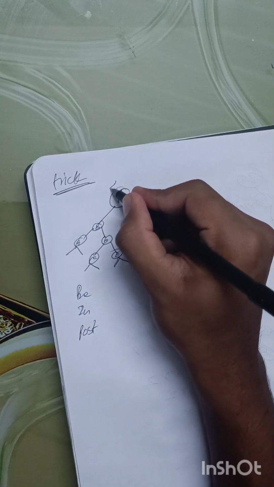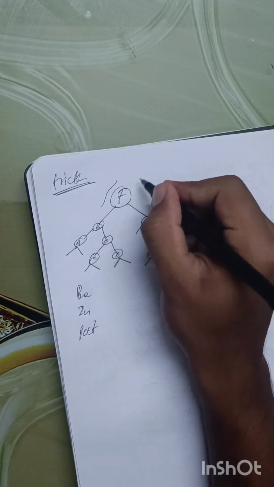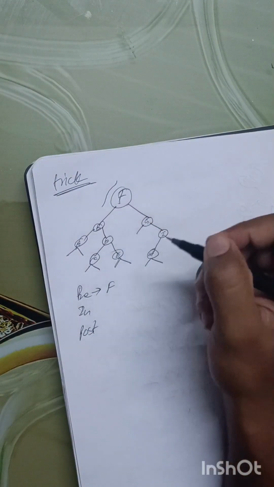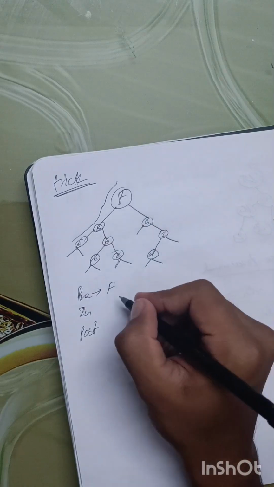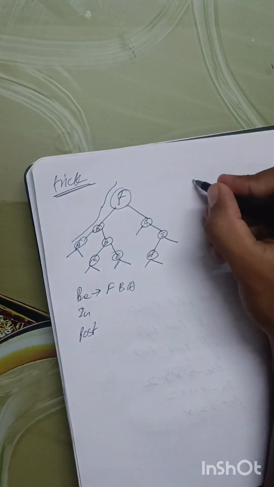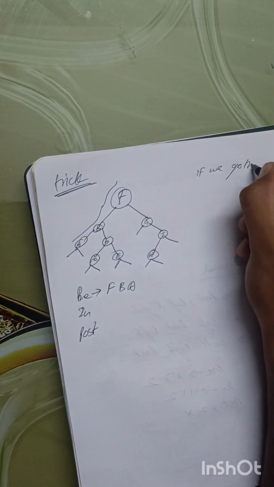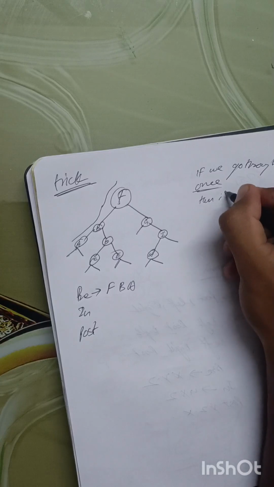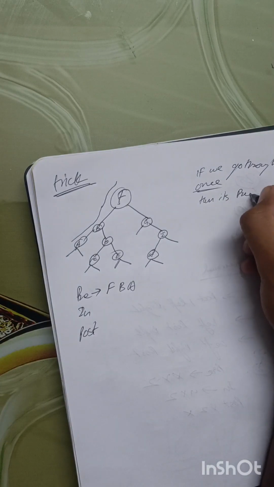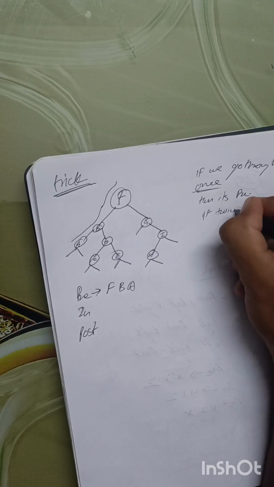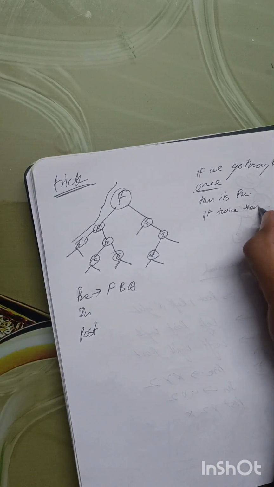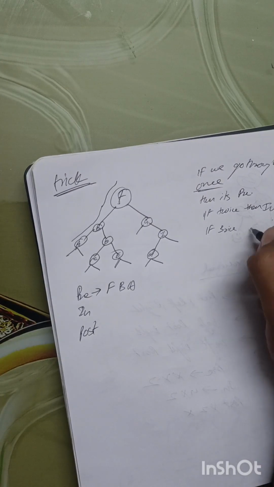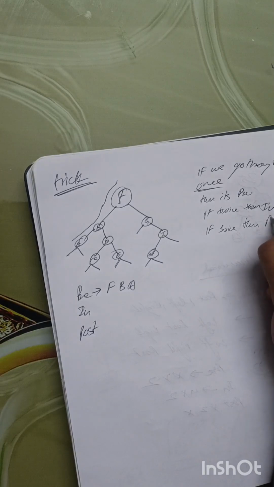And now what we do is we start from F. We start drawing a line from F. So first we go through F once, so we write F here, and then after that we go to B once. We reach B, A. So that means B, A. If we go through a node once, then it's pre. If twice, then in. If thrice, then post.